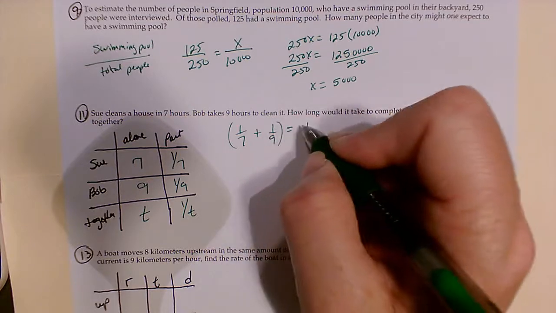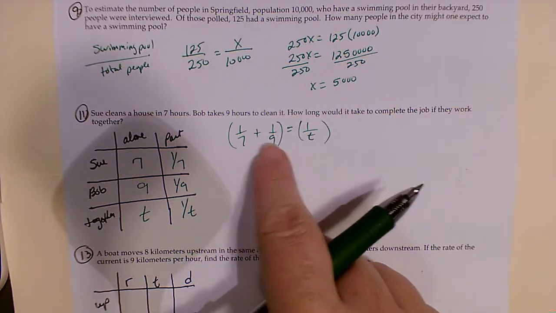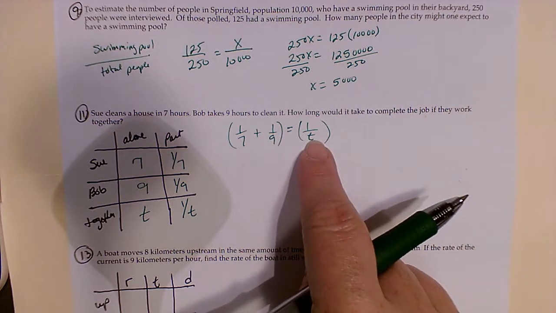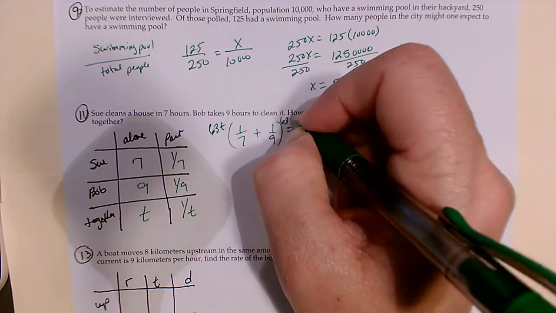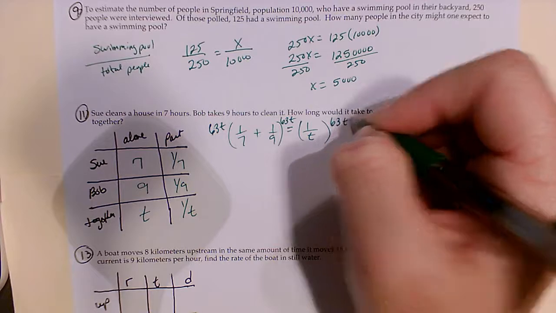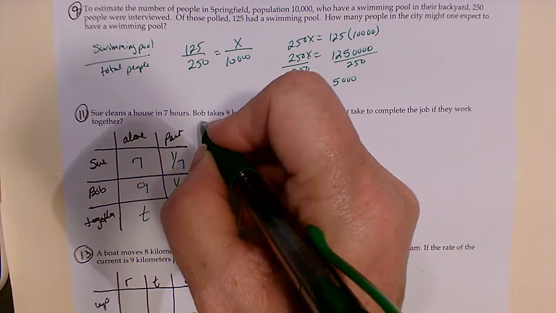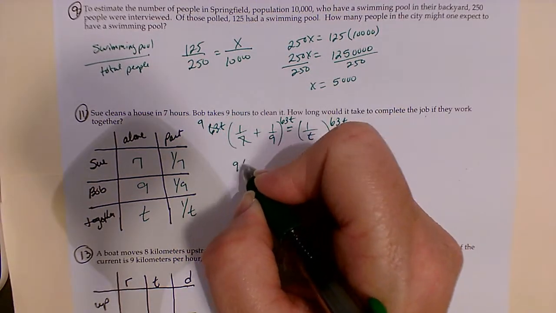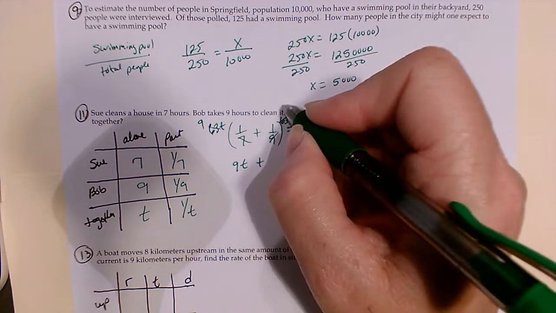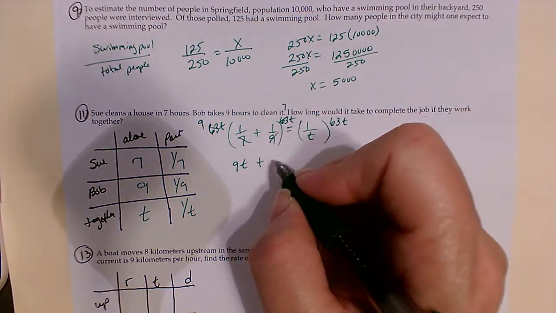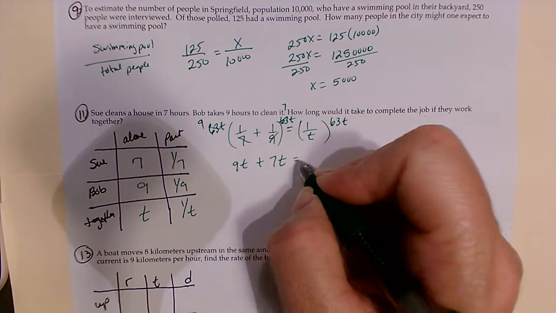And now we're just going to find our common denominator. Well, 7 times 9 is 63 times t, so 63t for each term. 7 goes into 63 9 times, so that leaves me with 9t times 1, which is 9t. 9 goes into 63 7 times, so 7t times 1 will get me 7t.